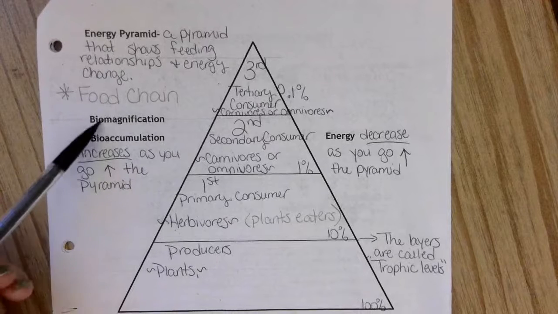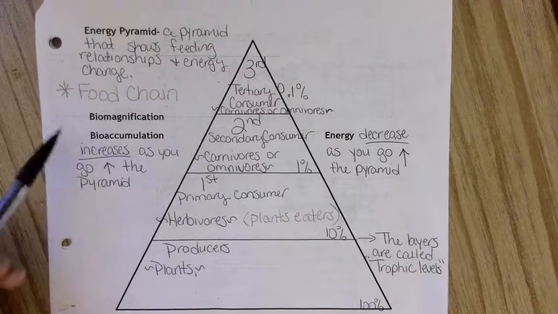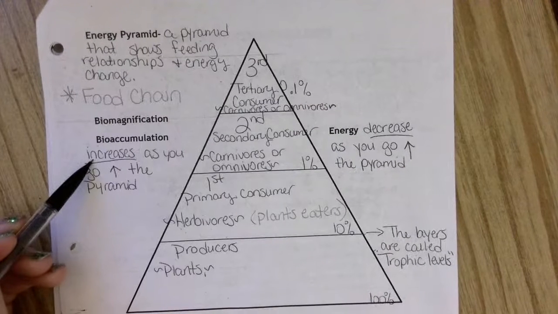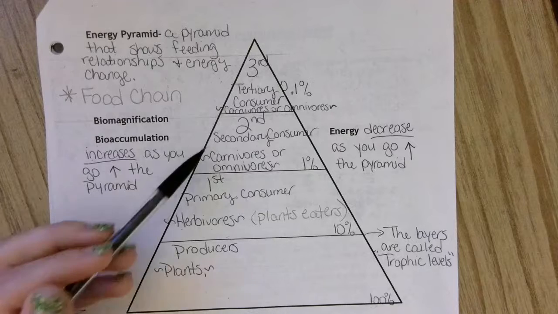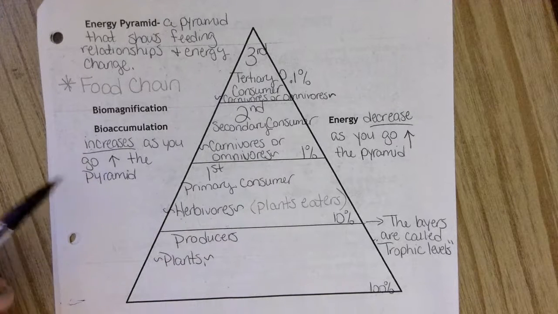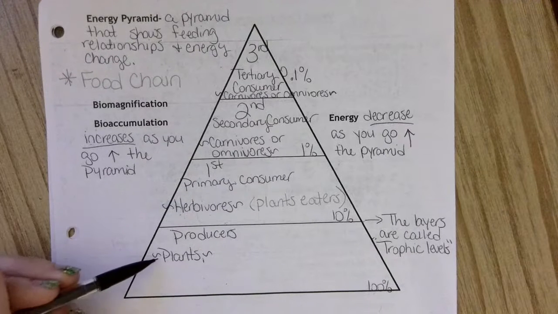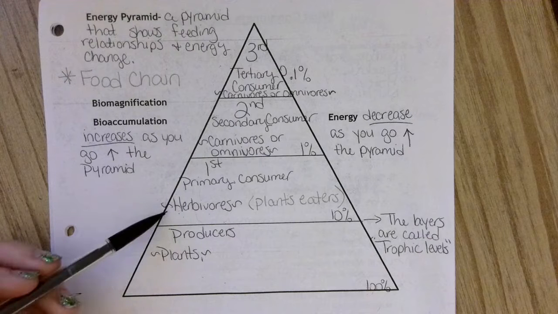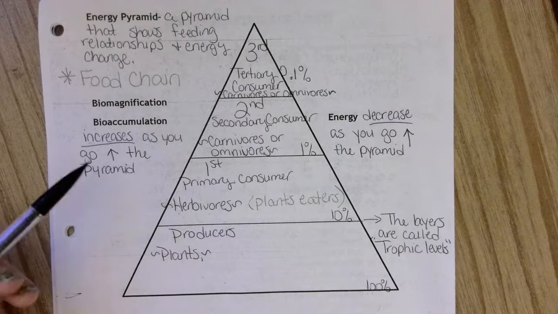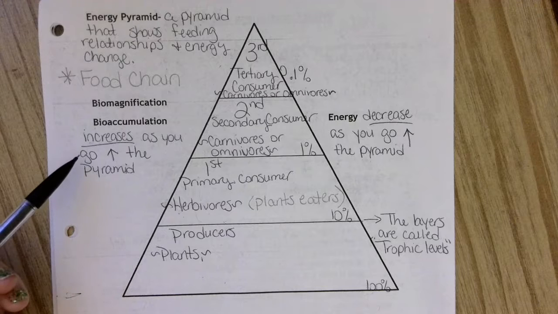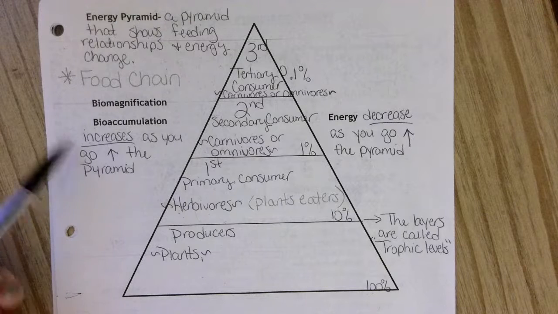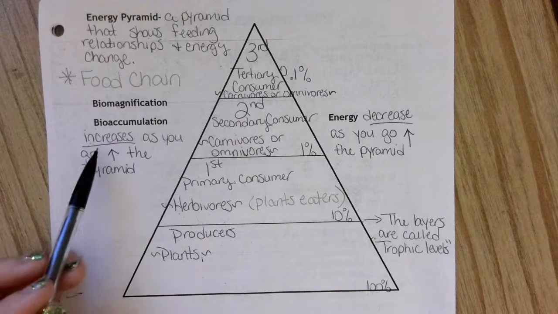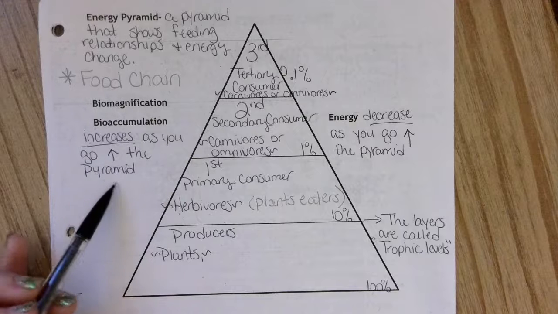And then also biomagnification and bioaccumulation. I'm not going to go into a lot of detail with this, but it's the chemicals that get passed on through each level. So have you ever heard that seafood has mercury in it? So mercury is one of those chemicals that get passed on through each type of fish. So as you eat the fish, you get that mercury as well. So again, it's just the chemicals that get passed on throughout the levels. So those chemicals are going to be increasing as you go up the pyramid.